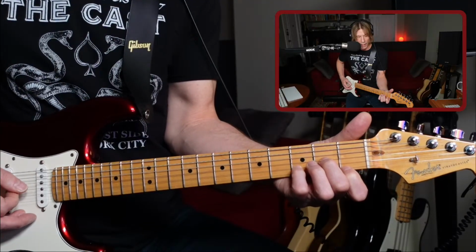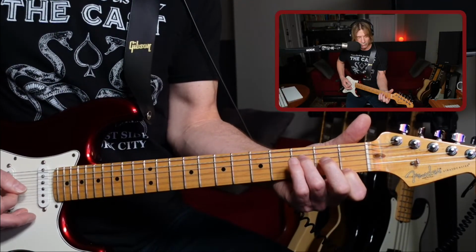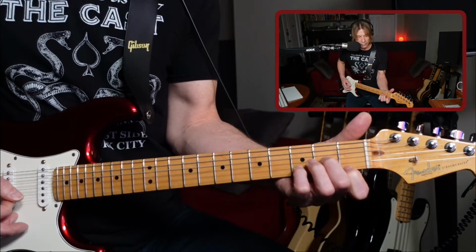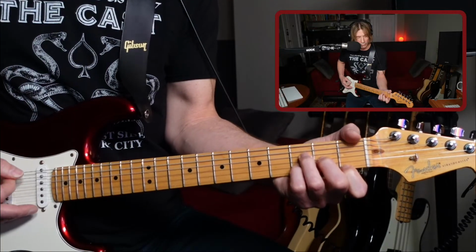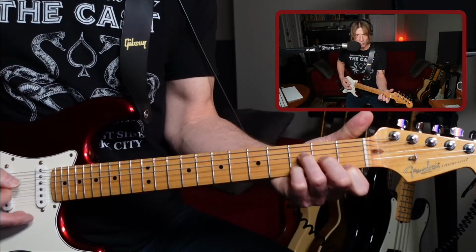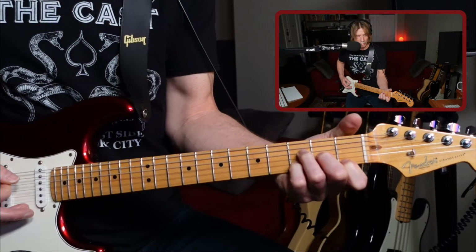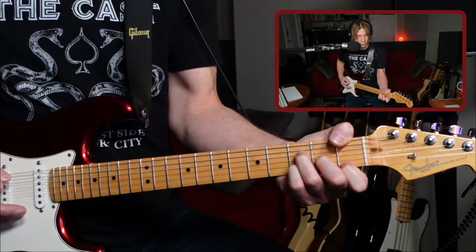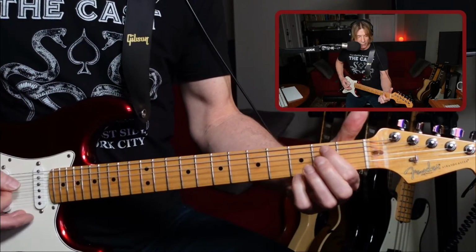Then a D minor, but with the third on the bottom as well, playing this F note right here. The rest of that D minor is on top with that F on the bottom. You can hit that with your thumb if you want to. It's hard to get that thumb over there. And then the B over the G chord right here like this.